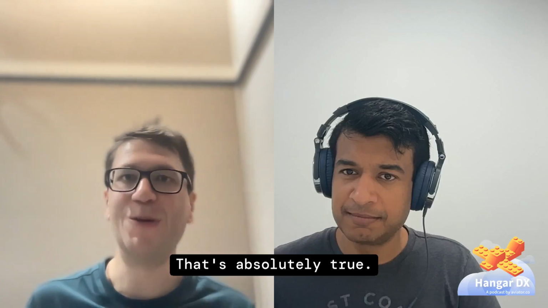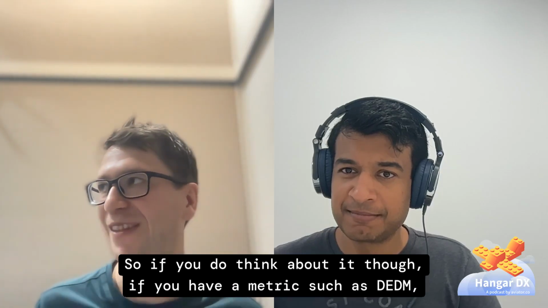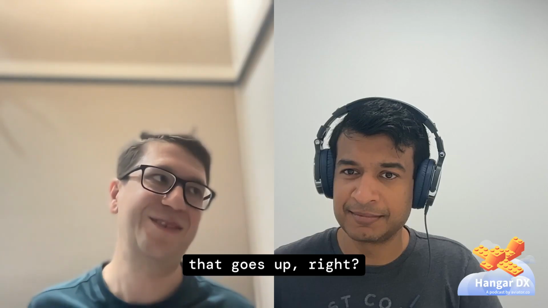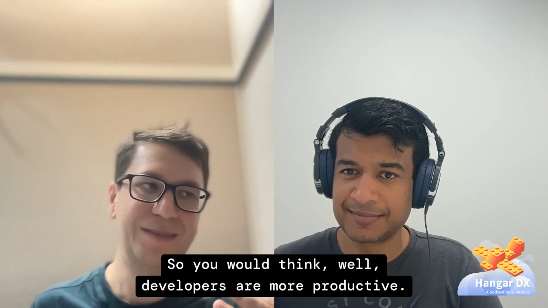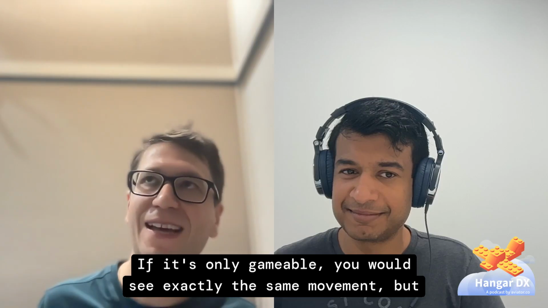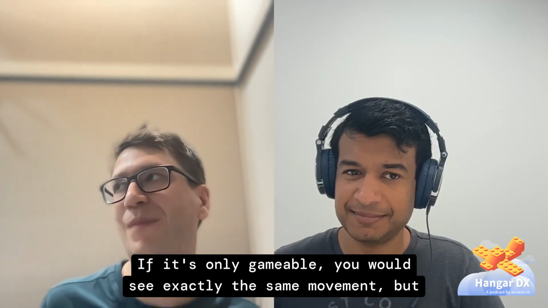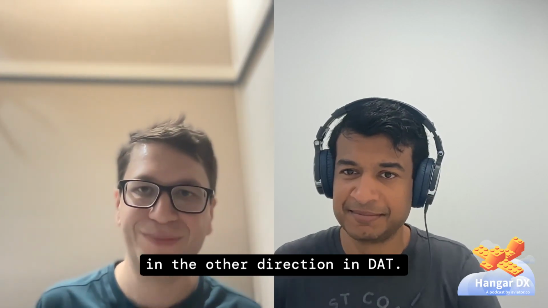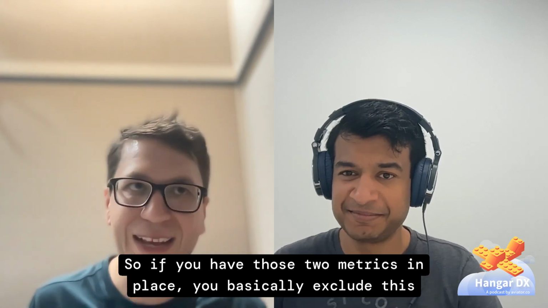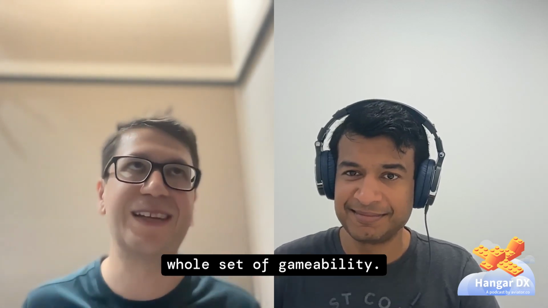That's absolutely true. If you do think about it, though, if you have a metric such as DDM that goes up, you'd think, well, developers are more productive. If it's only gameable, you would see exactly the same movement, but in the other direction, in DAT. So if you have those two metrics in place, you basically exclude this whole set of gameability.